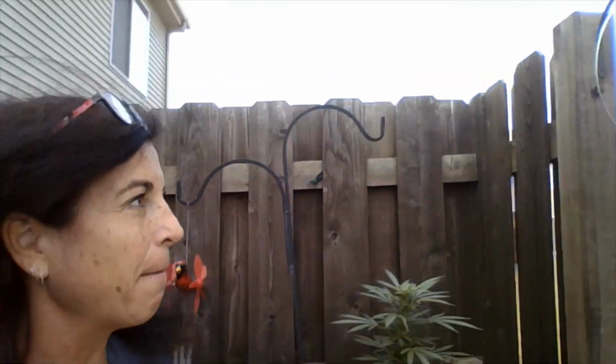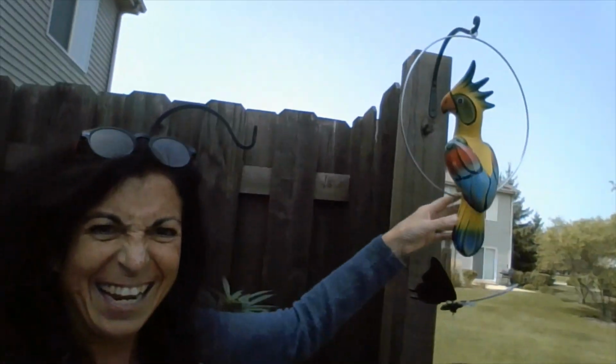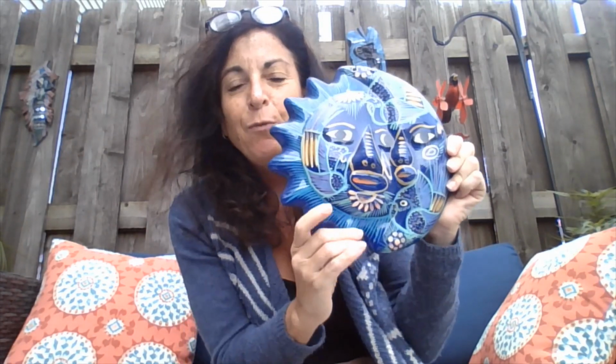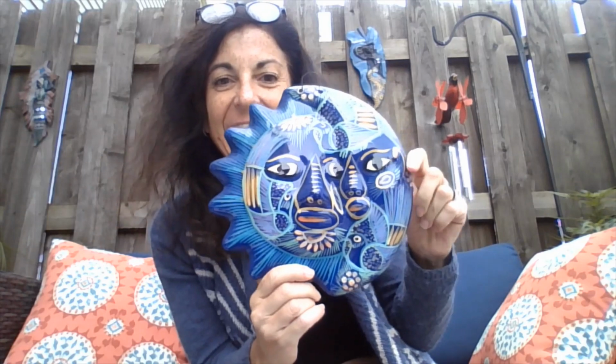And I also have this awesome bird that hangs. Can you see that? What I'm really going to talk to you about, can you believe my camera work? It's terrible. What I really want to talk to you about today, though, is this piece that we got in Cabo San Lucas recently when we went to Mexico. And it is a piece of decorative folk art.